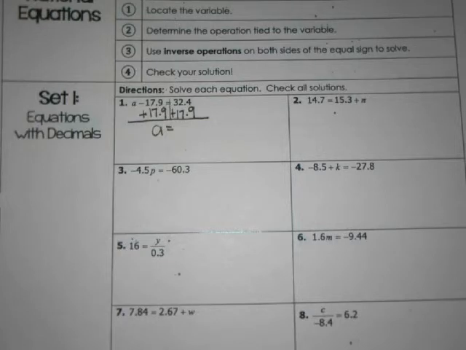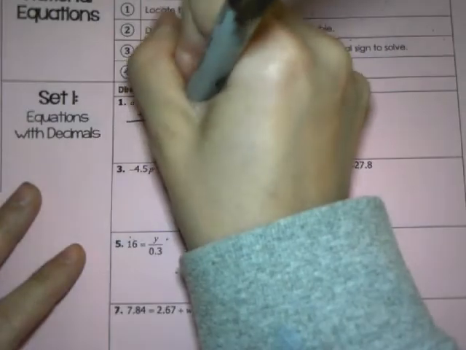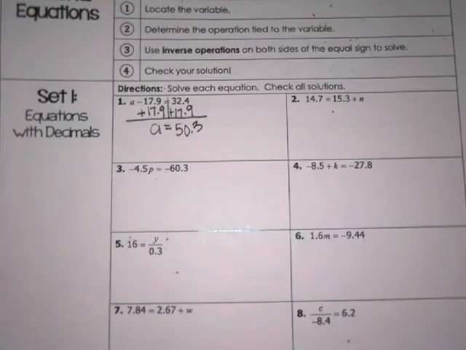Someone remind me. How do I add decimals? What do I have to do, everyone? Good. Make sure you've lined up your decimal. Then you can add. What do we get when we take 32.4 plus 17.9? Okay, now, what is always the very last thing that we should do? Check.